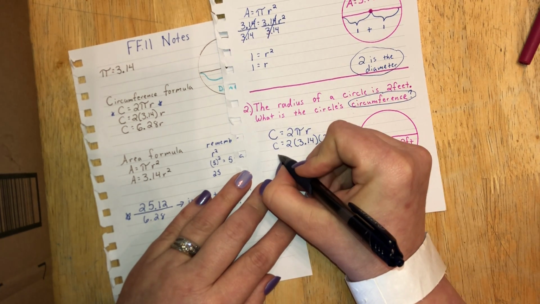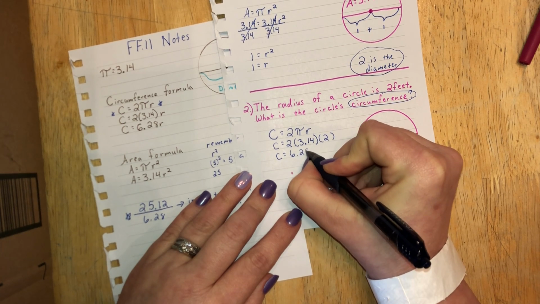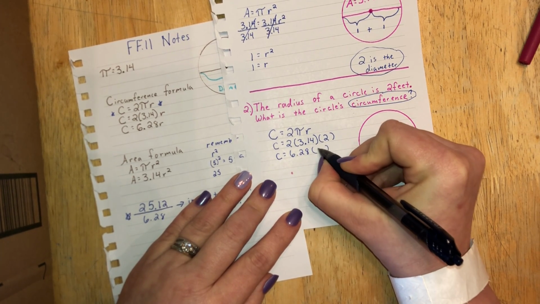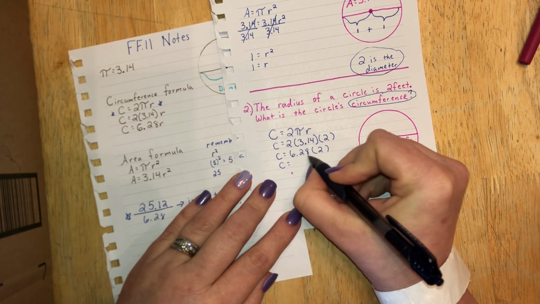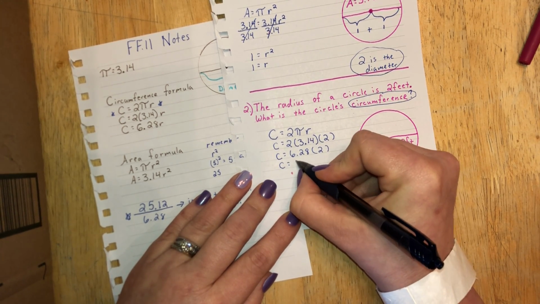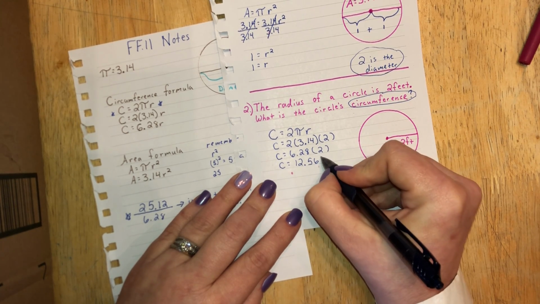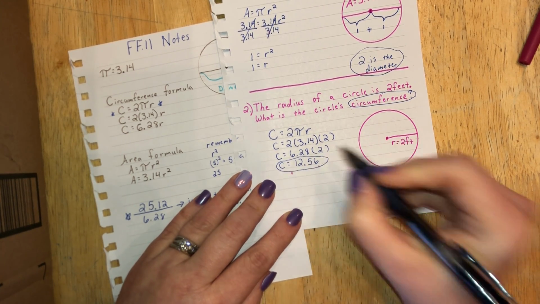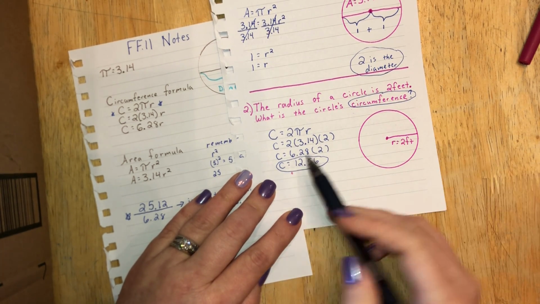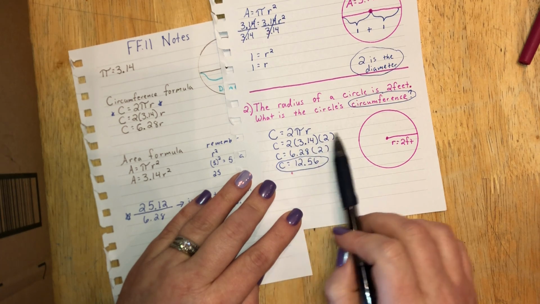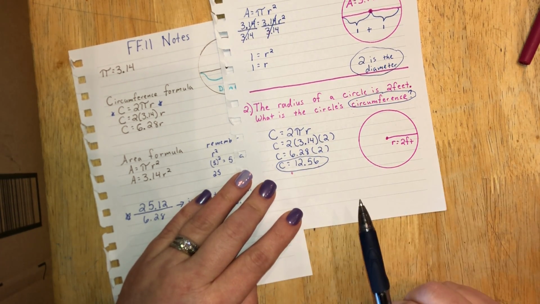So if you want to do a step-by-step, let me not skip. So 6.28 times 2 is 12.56. And that's your final answer. So if you can do it mentally, going across, that's fine. Because you could have done 2 times 3.14 in your mind or whatever. But that's how we find our circumference.